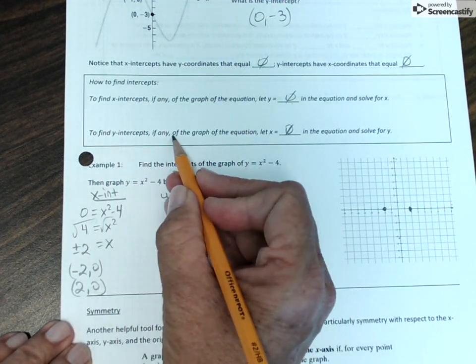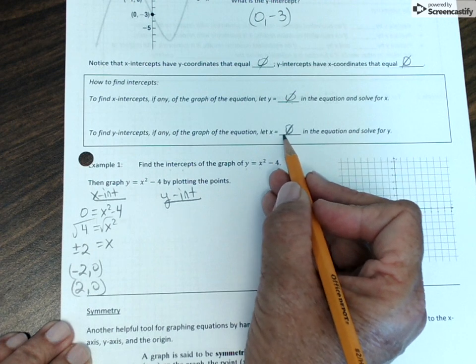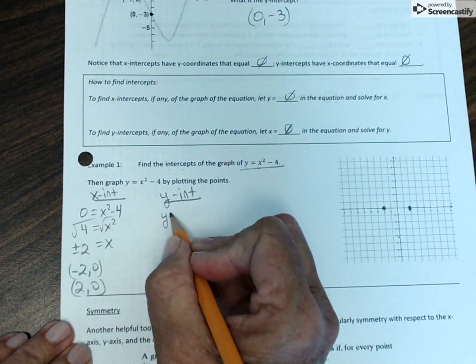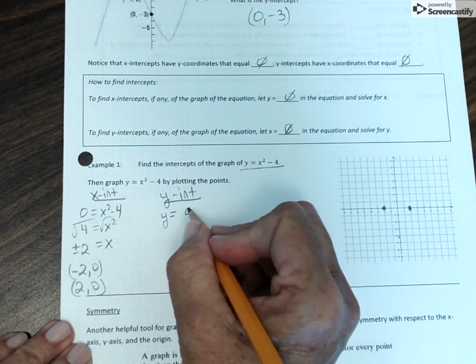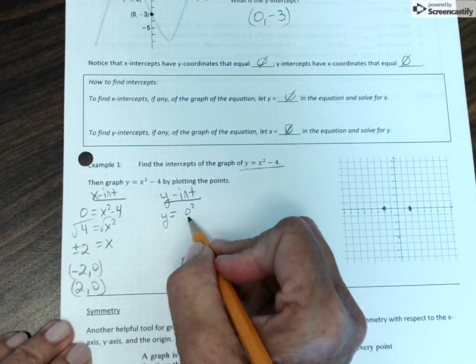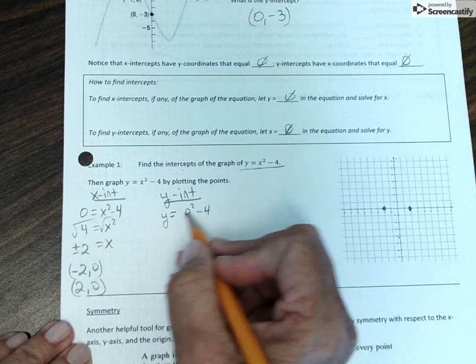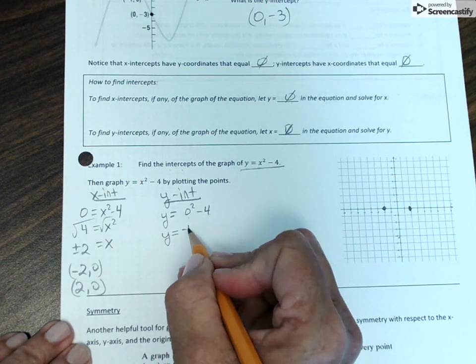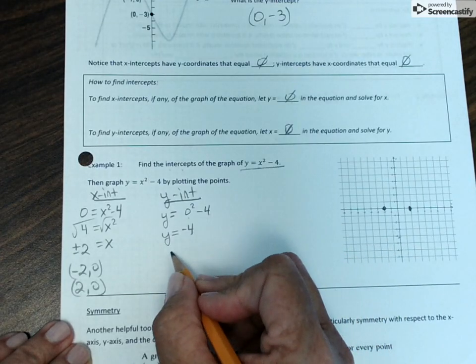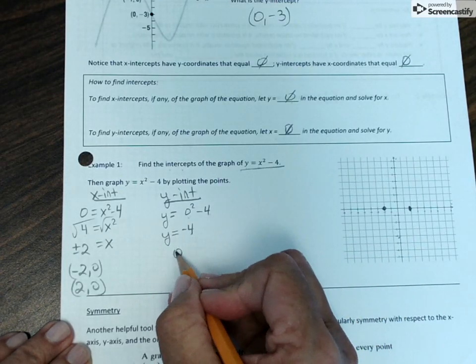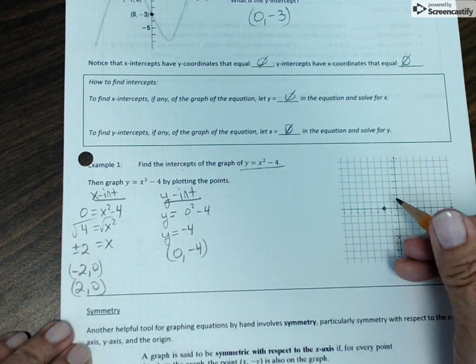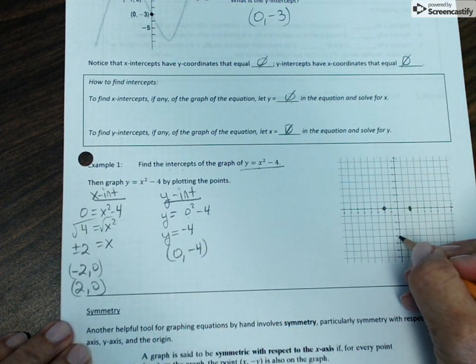Now let's solve for our Y-intercepts. When we find our Y-intercepts, we substitute 0 for x in the equation. So I'm going to take my equation, Y equals 0 squared, so again, I'm putting 0 in for x, minus 4. 0 squared is just 0. 0 minus 4 is -4. So my Y-intercept, the x value was 0, is 0, -4. So let's go ahead and put that on our graph now, 0, -4.